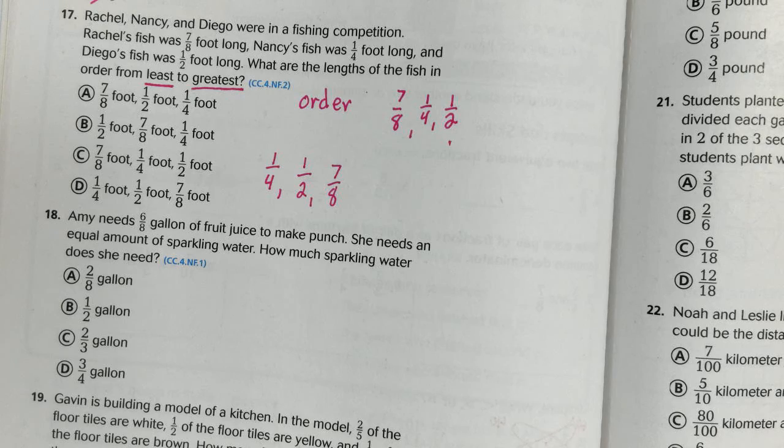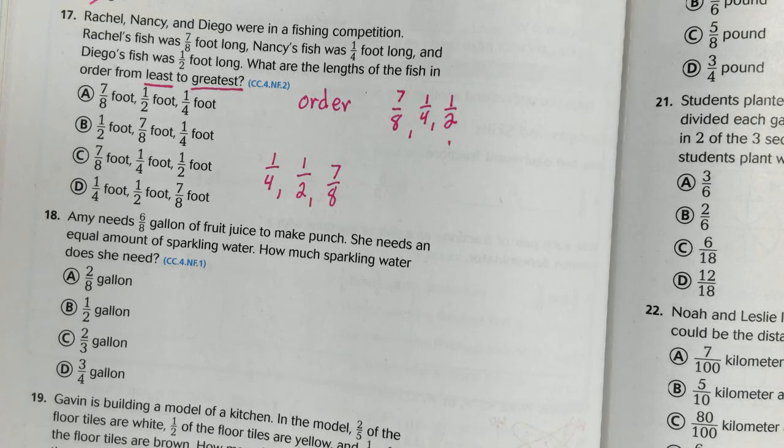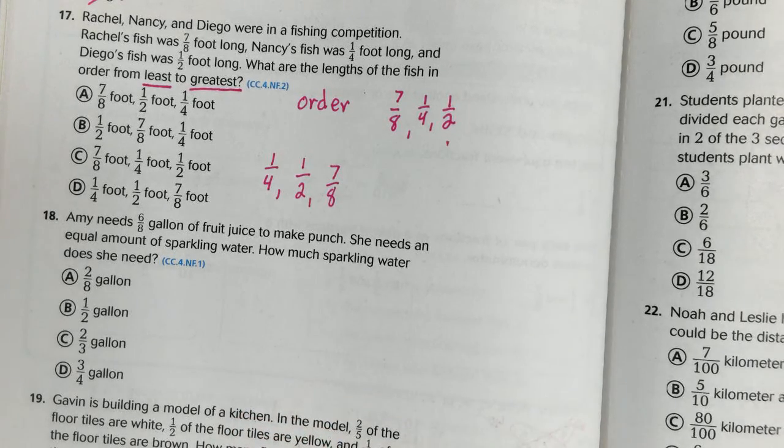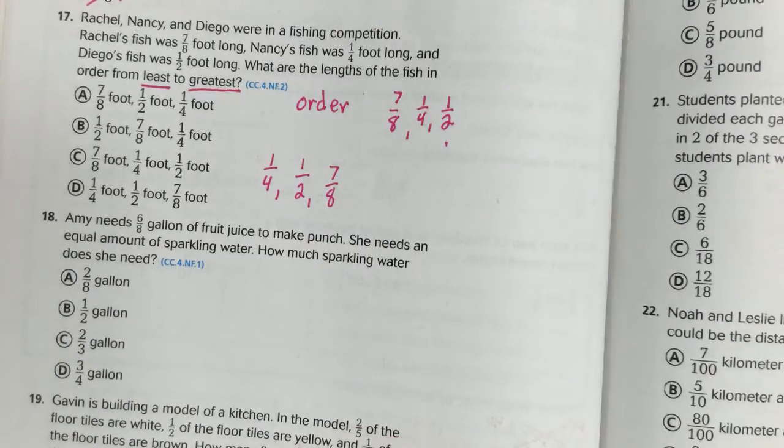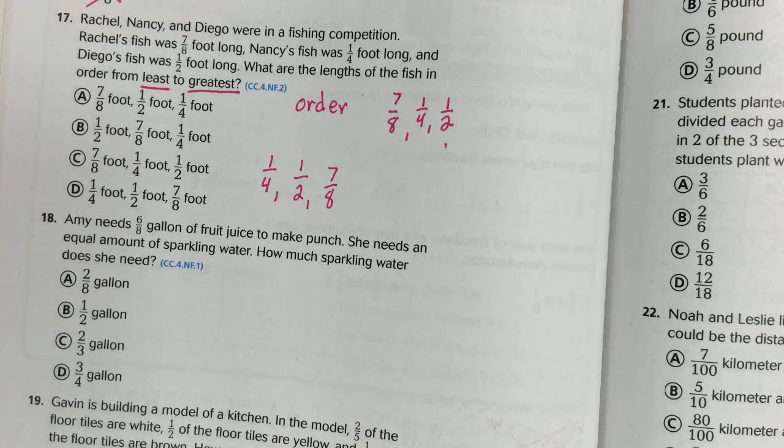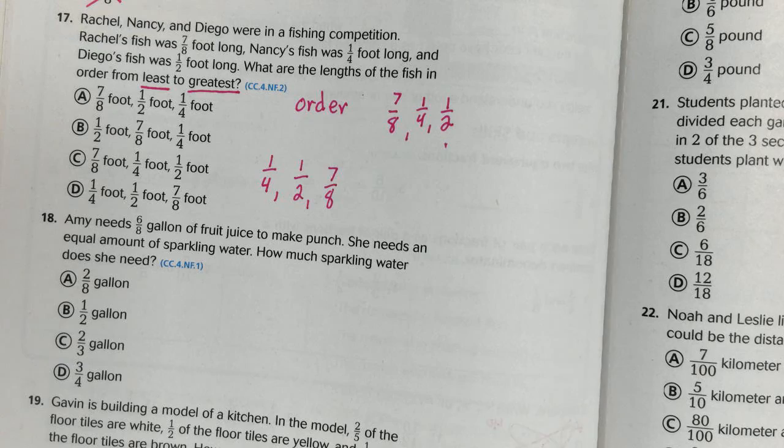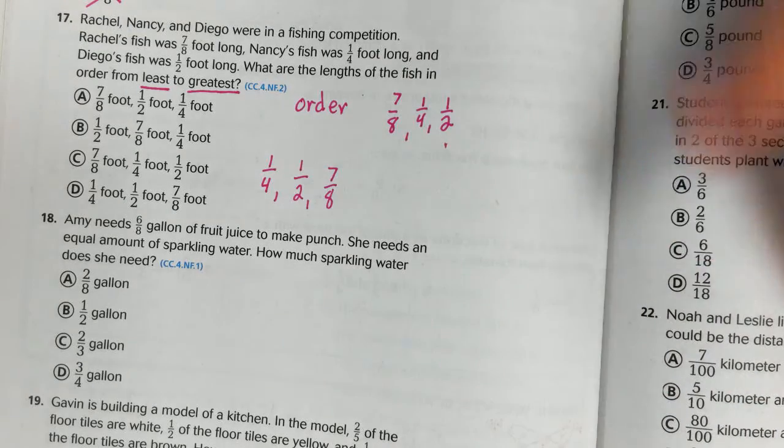All right, I'm looking at 262 and 263. You're looking at 262 and 263. Remember, the first thing you need to do is figure out which skill this question measures, which skill you need to do. 262 and 263.